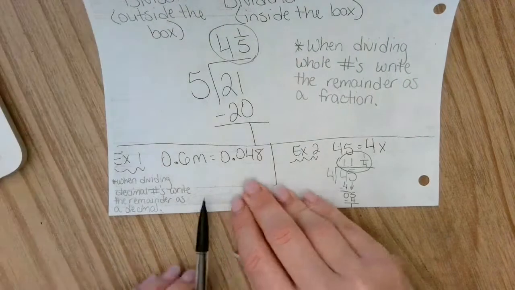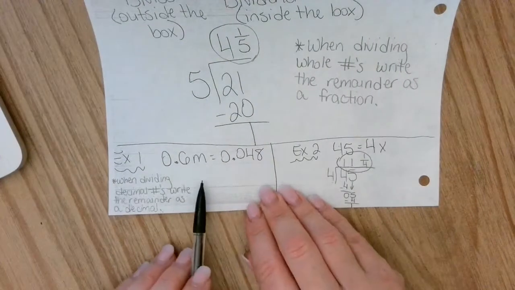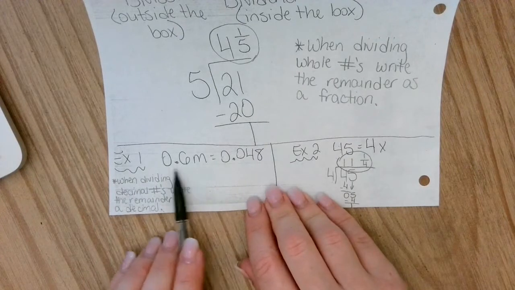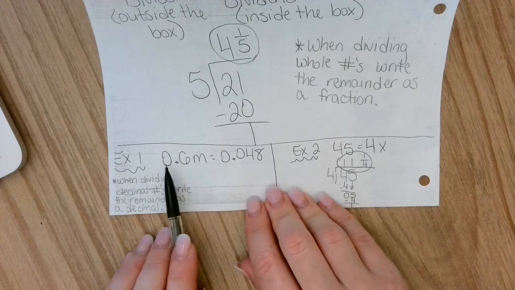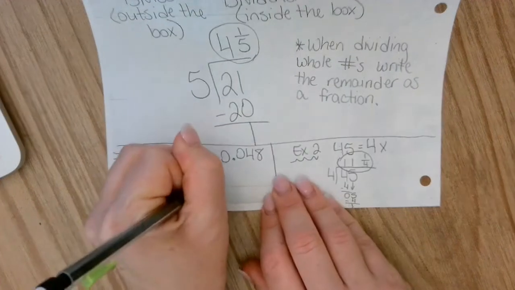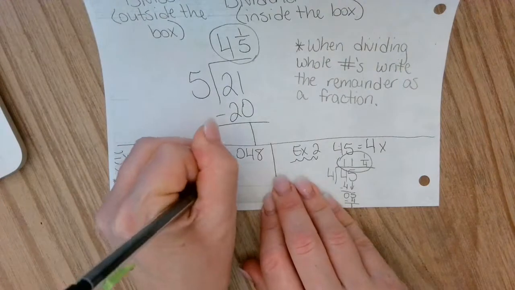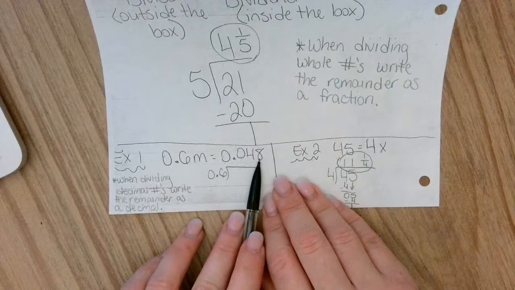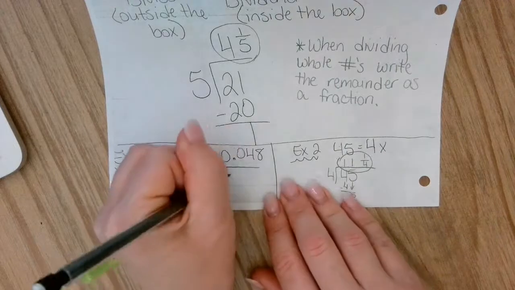Okay, so again, I have to figure out which one is my divisor and my dividend. So my divisor is the number that's attached to the letter. So 0.6 is my divisor. And then that means that 0.048 is my dividend.